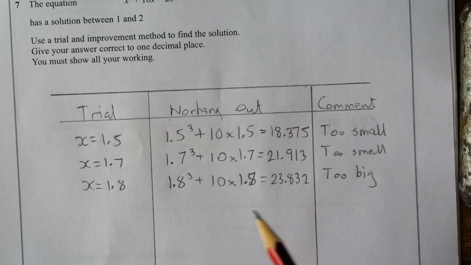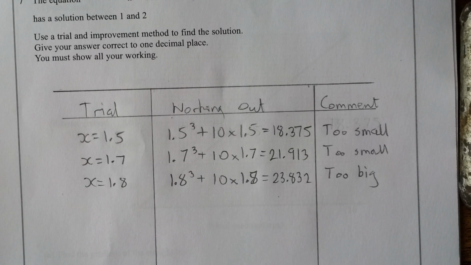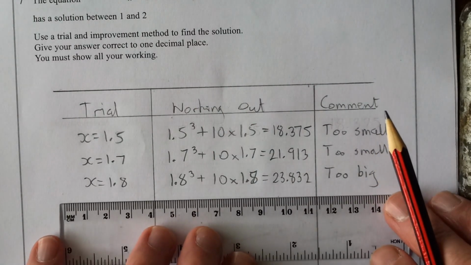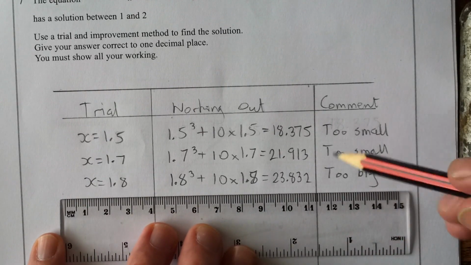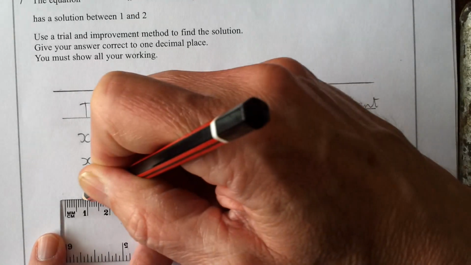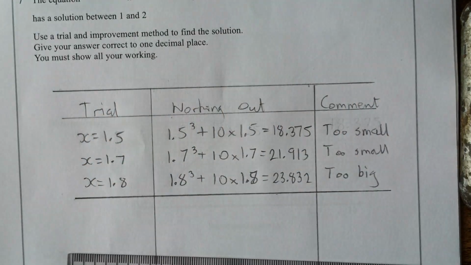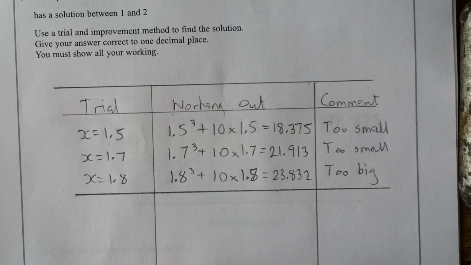Now, we have 1.7 which is too small and 1.8 which is too big. So one of those is the answer, because it says give the answer to one decimal place. So there's a few ways of doing this, but the easiest way and the best way is to find the middle of those two. So let's go in between 1.7 and 1.8.